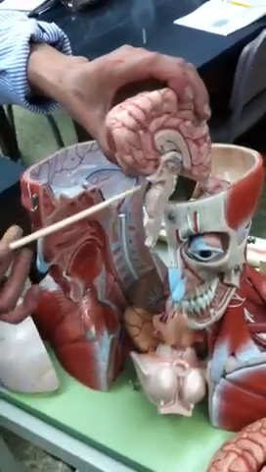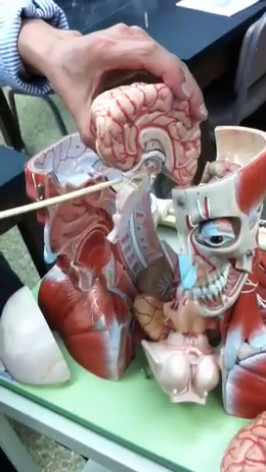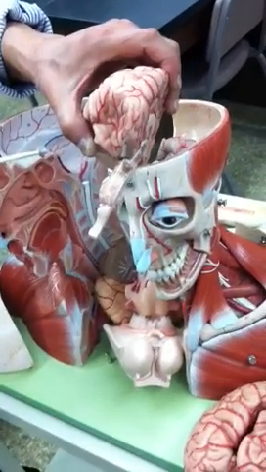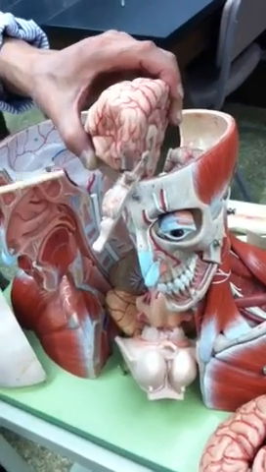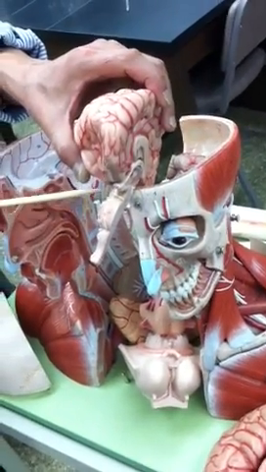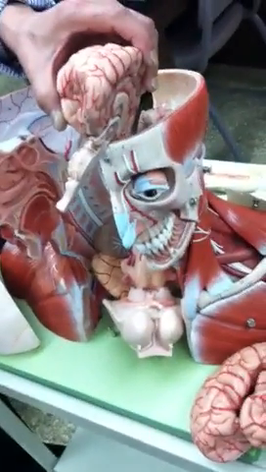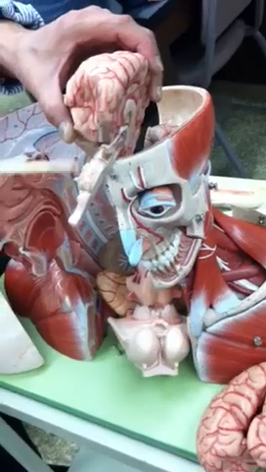This one, number 17, looks like a column. And this structure here is known as the cerebral peduncle. Okay, this is known as the cerebral peduncle. Peduncle is a column, the column that attaches the brain to the brain stem.